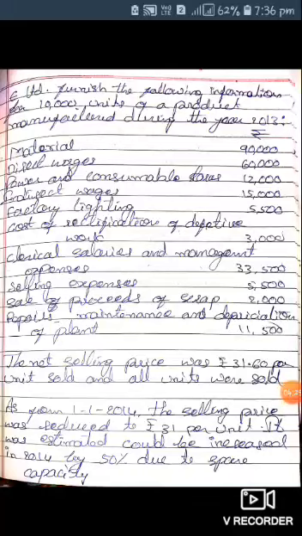Here we have another example for preparation of a cost sheet. This is a little bit different from the previous. E Limited furnished the following information for 10,000 units of a product manufactured during the year 2013.